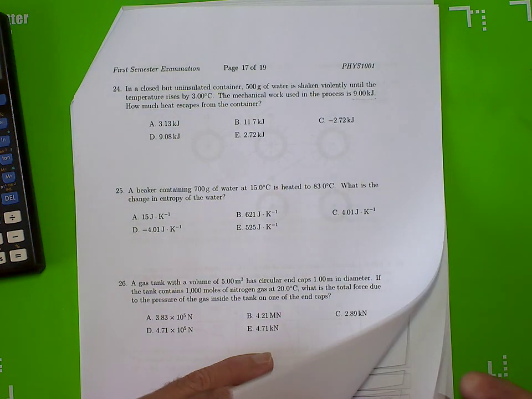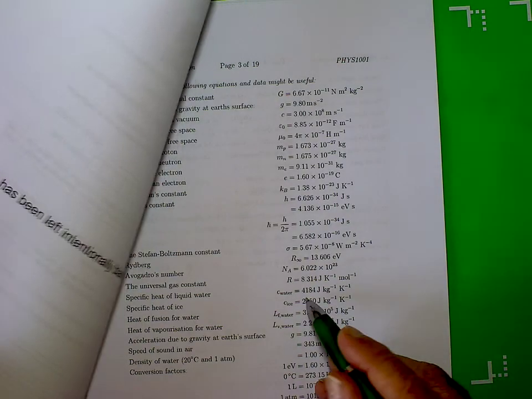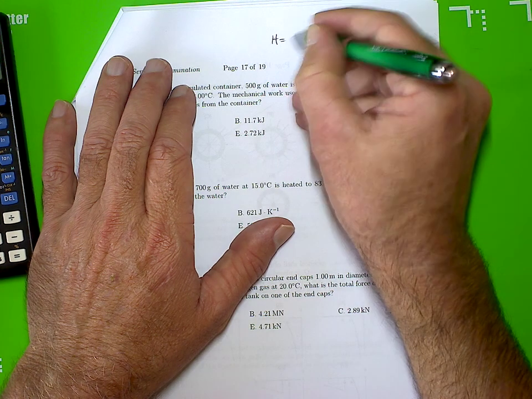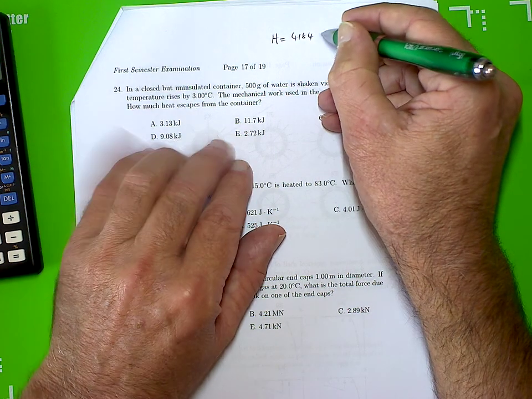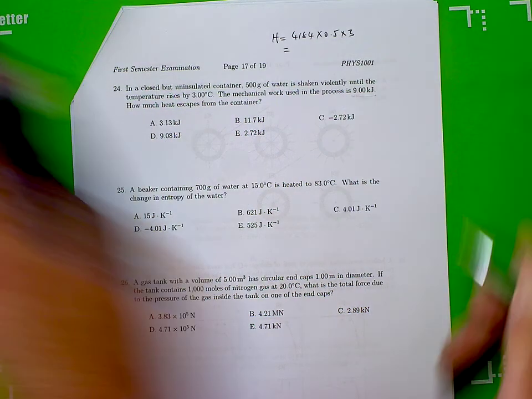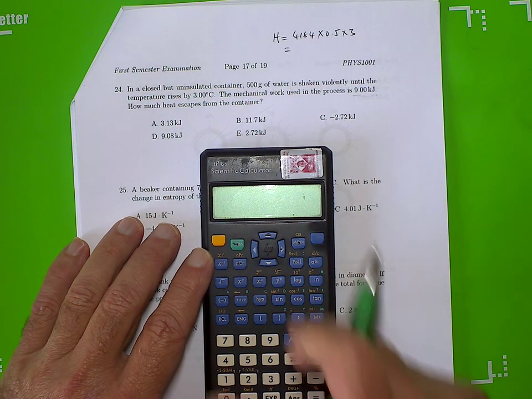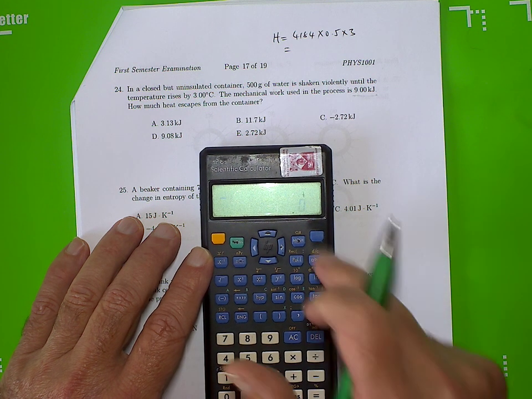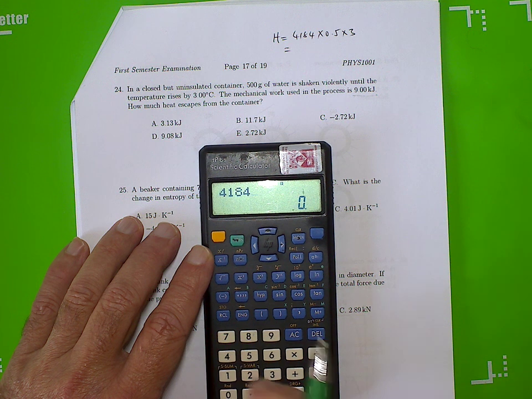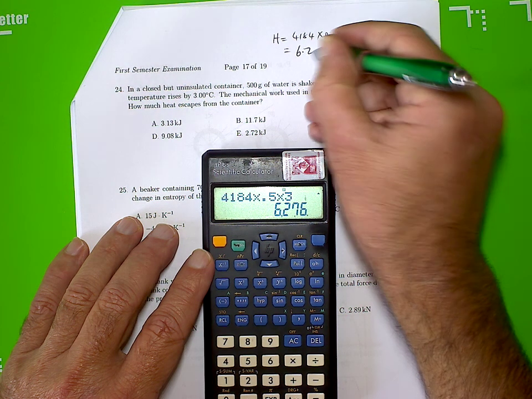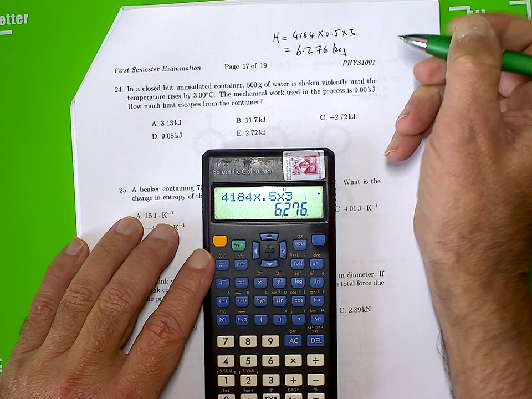So if we have a look, we can see that the specific heat of water is 4184. So the heat is 4184, the specific heat, times half a kilogram times 3, so 4184 times 0.5 times 3 equals 6.276 kilojoules.